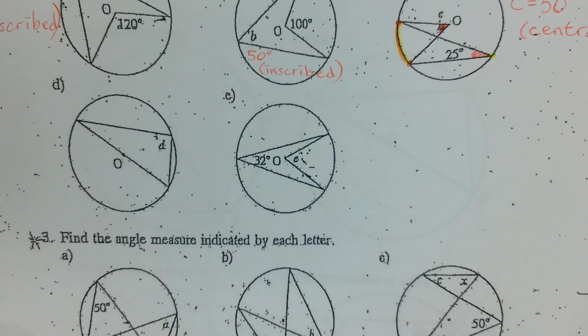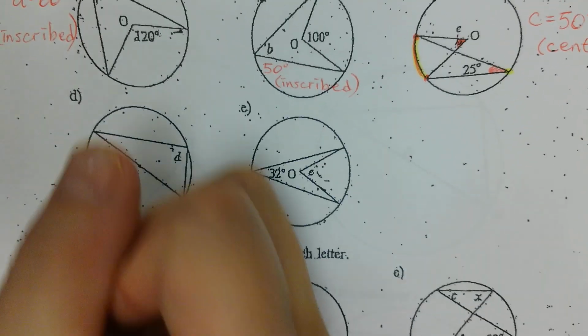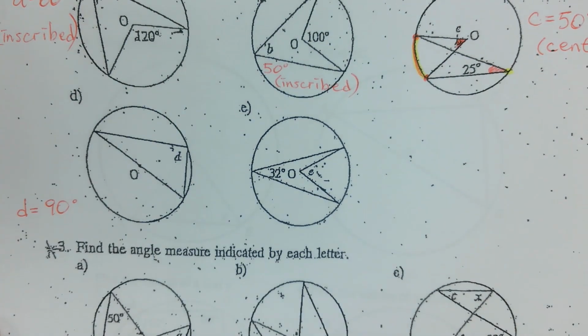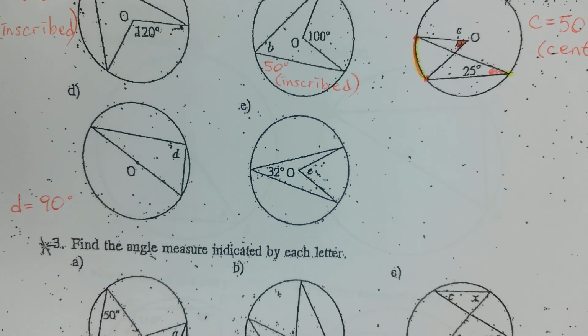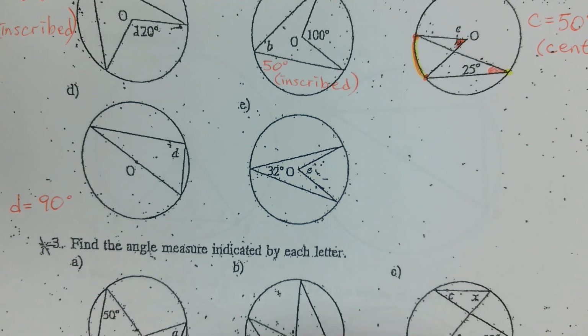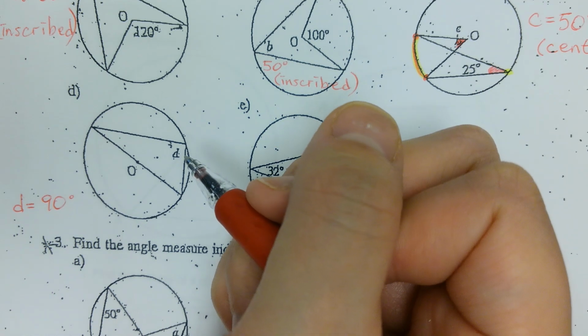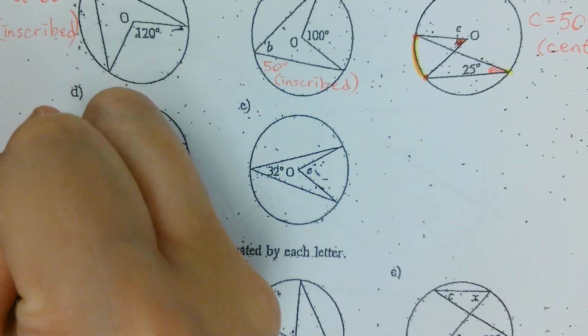What's D? 90, yeah. Why? Because that's my diameter, and so what is this angle called? Inscribed.